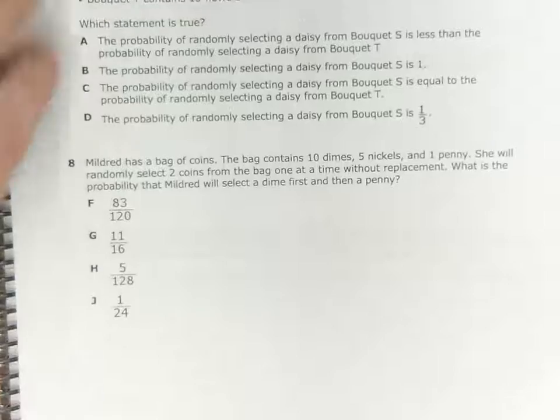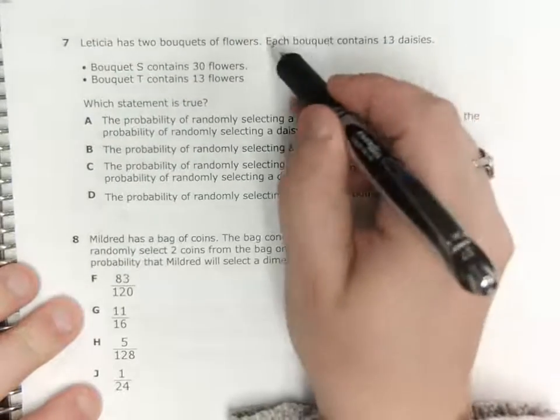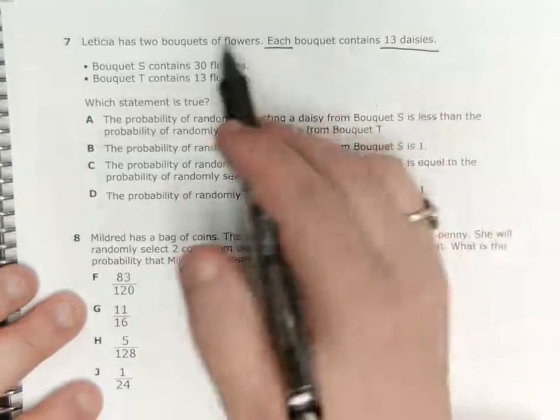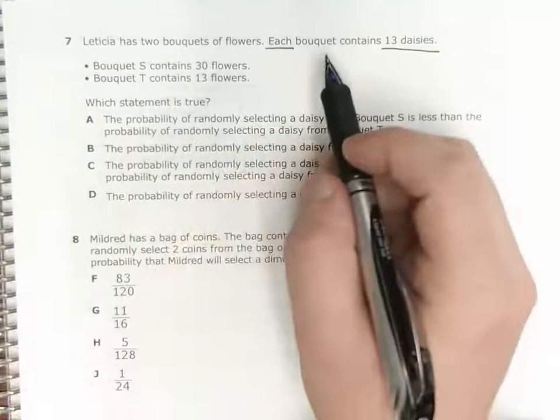Number 7. Letitia has 2 bouquets of flowers. Each bouquet contains 13 daisies. So each one contains 13 daisies. Bouquet S contains 30 flowers. Bouquet T contains 13 flowers.